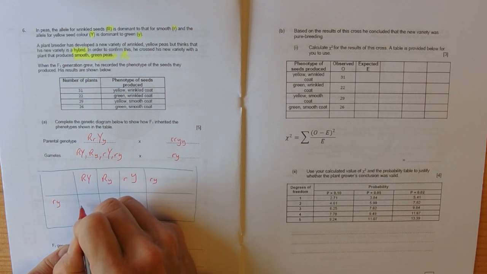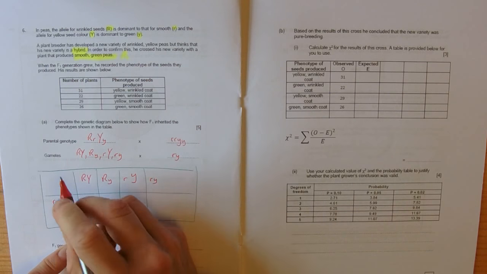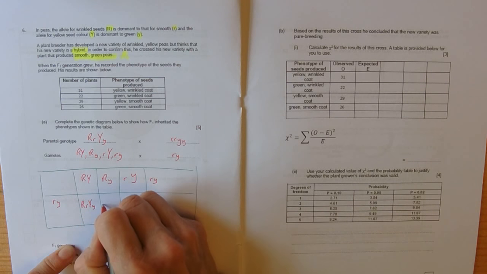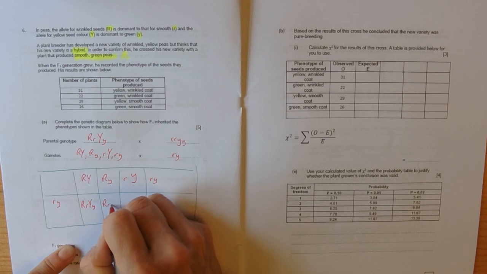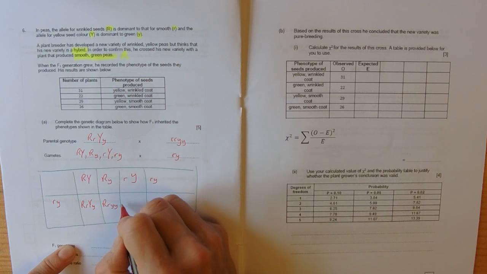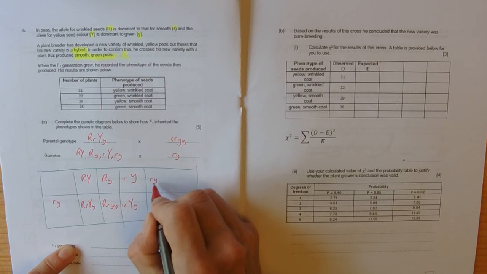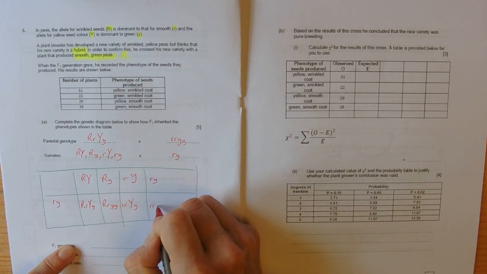So here I'm going to follow the convention of putting the big capital letters first. So big R, big Y, little y. Big R, little r, and two little y's, two little r's, and big Y, little y, and then two little r's, two little y's.